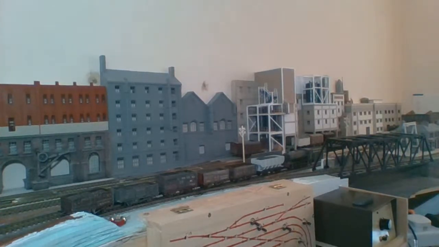So in this video we'll be doing a bit of shunting on the layout. We'll be shunting some goods and making it up into a train.